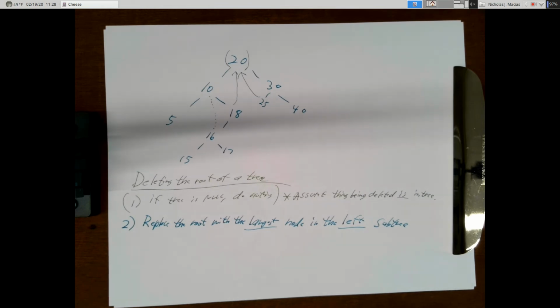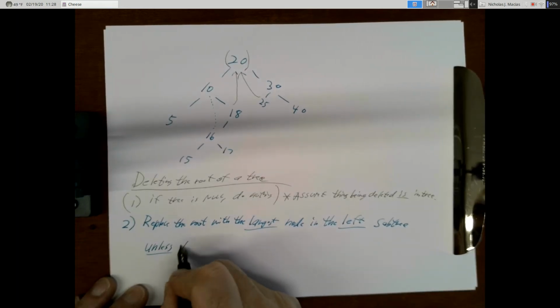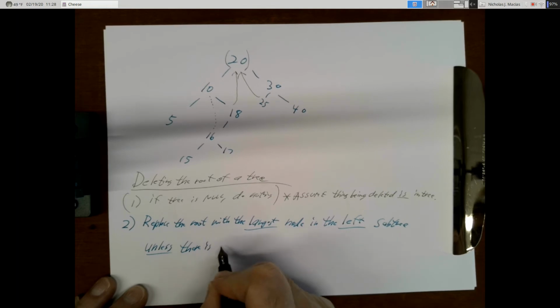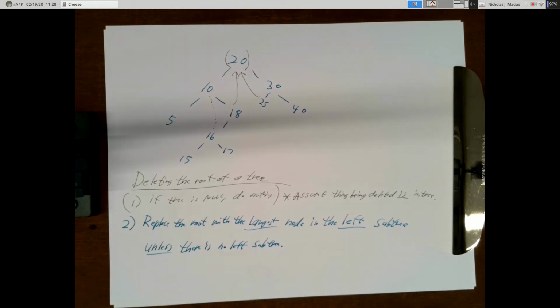There's one exception to this. Okay, if there is no left subtree, this makes no sense. Because there's nothing in the left subtree, there's no largest node in the left subtree. So if there's nothing in the left subtree, you can't do this.